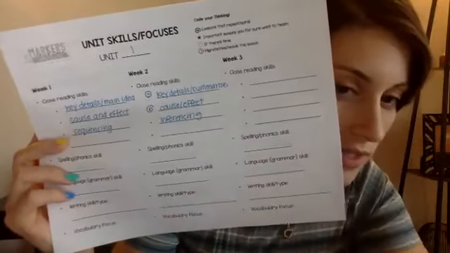So if you were one of the first ones who downloaded this file before I added this, you might have to just go to click on My Purchases, and it'll say free downloads, and if you re-download it, it'll come up with this one. But what I'm basically doing is just looking at the unit all together and seeing how the weeks connect.